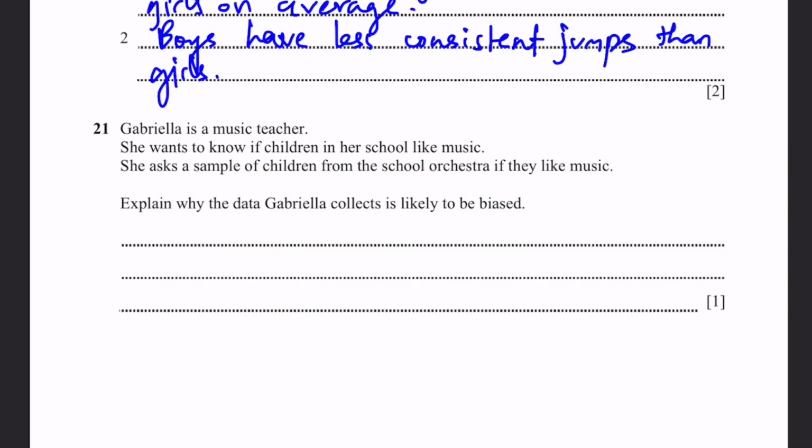Gabriella is a music teacher. She wants to know if the children in the school like music. She asks a sample of the children from the school orchestra if they like music. Explain why the data Gabriella collects is likely to be biased. The people in the school orchestra obviously like music, right? Or at least most of them.